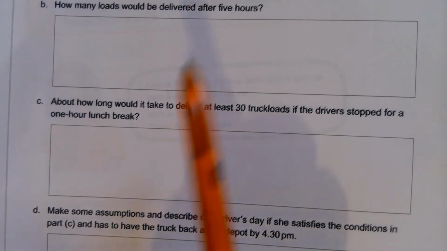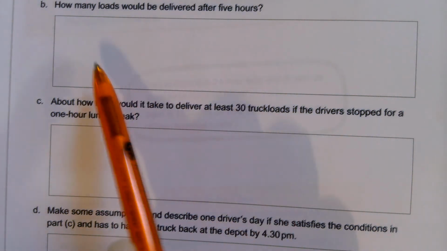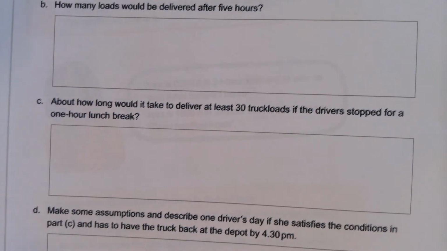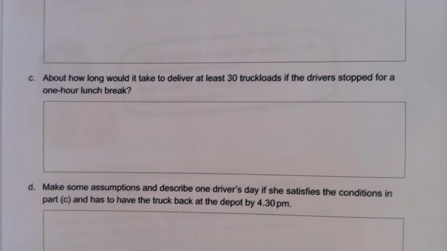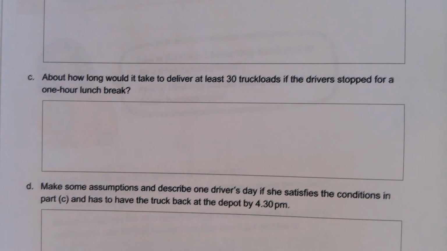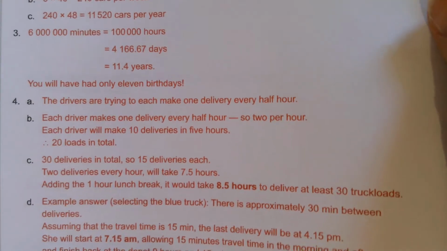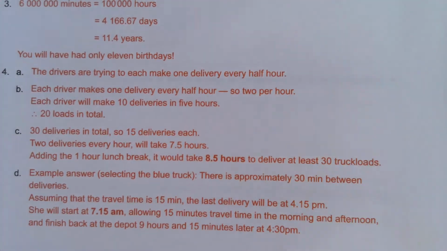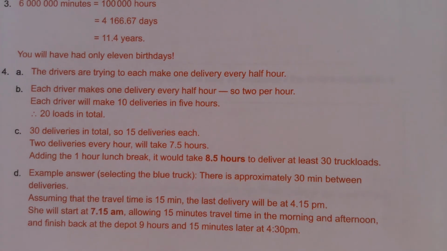So each would make 10 deliveries in 5 hours, and there's 2 of them, so there would be 20 loads in total, wouldn't there? Have a go at these 2. How did you go? Very good.